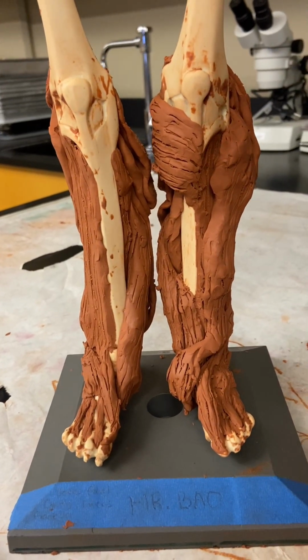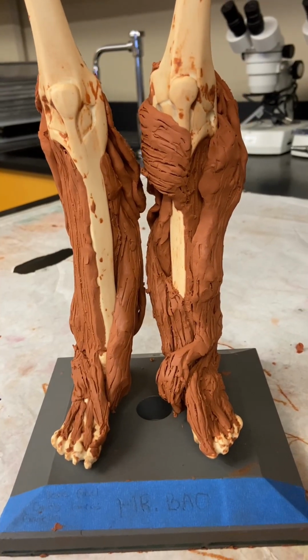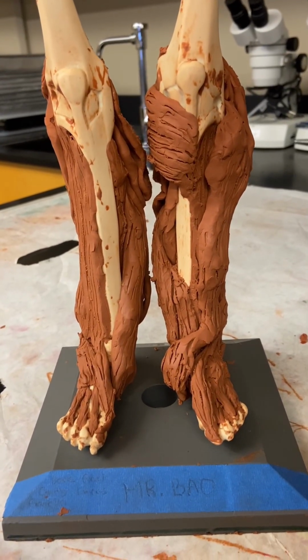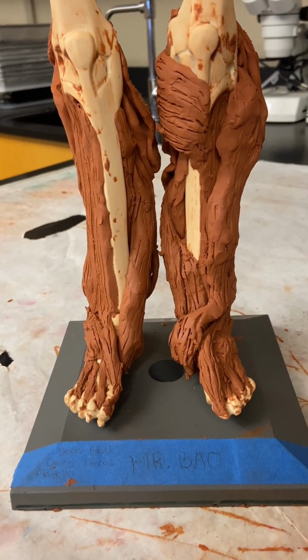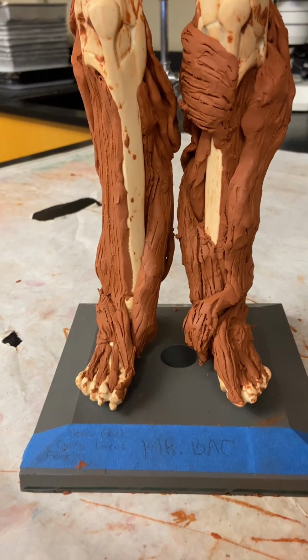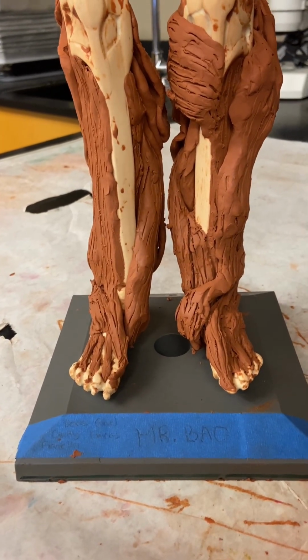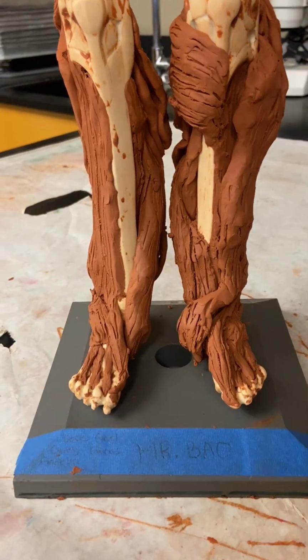In front of the tarsals are the metatarsal bones. There are five metatarsals, one for each toe. Finally, the toes are made up of phalanges. Most toes have three phalanges: proximal, middle, and distal, except the big toe, which only has two. Together, these bones support body weight, allow movement, and help with balance and walking.